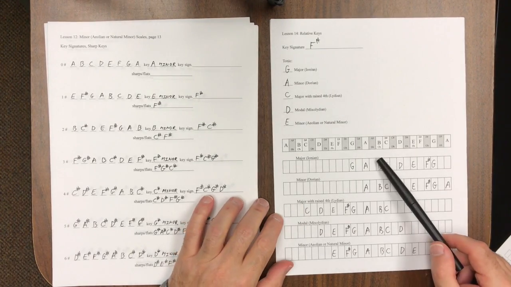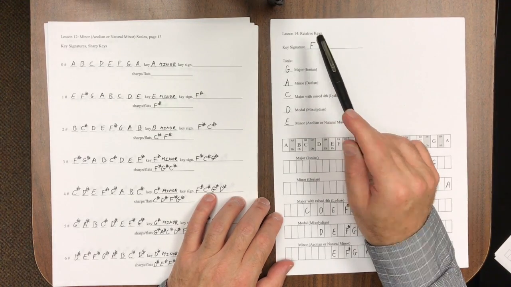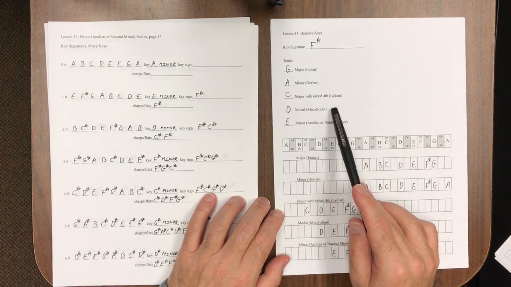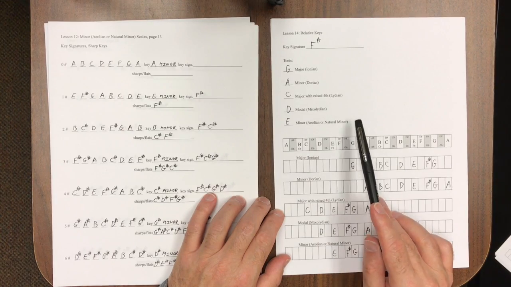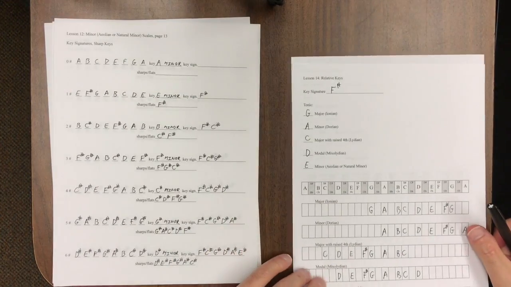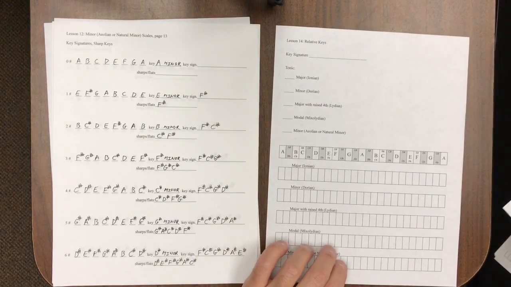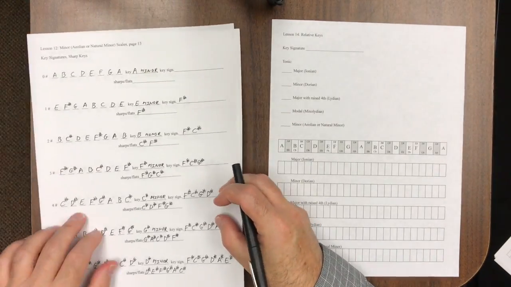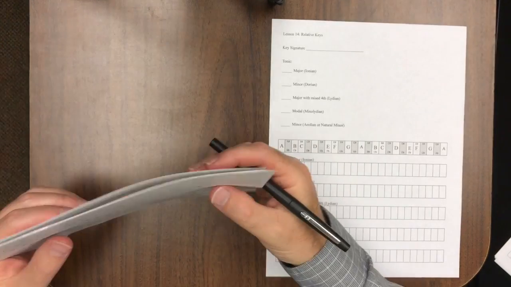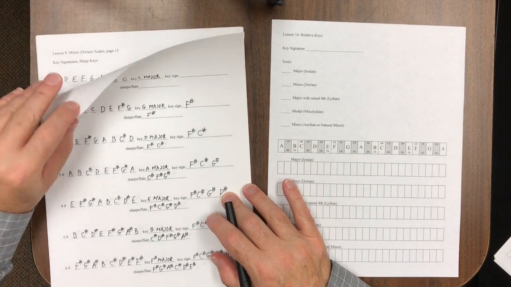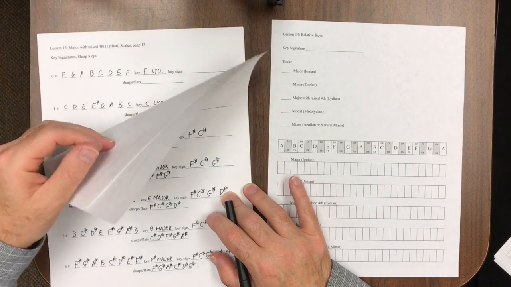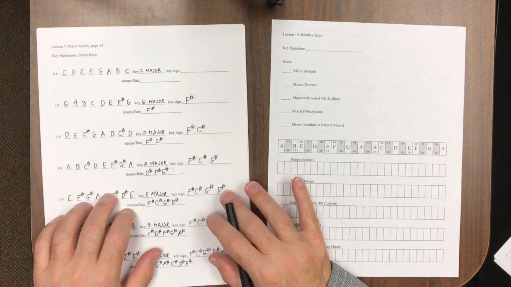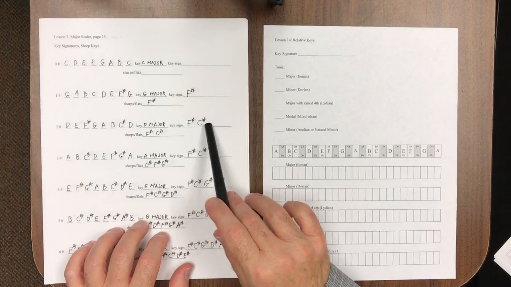So here we have all the relative keys that have F sharp as the key signature. G major, A minor Dorian, C major with a raised fourth, or Lydian, D modal, or D Mixolydian, E minor in the Aeolian, or natural minor form. So I'll do one more. I hope this isn't getting too tedious, but we'll do now two sharps. So I'll go back to make sure that they're in the correct order, which I'm pretty sure they are. Let me just double check. Yes, they are.